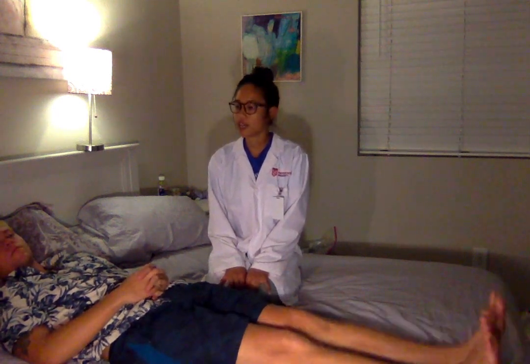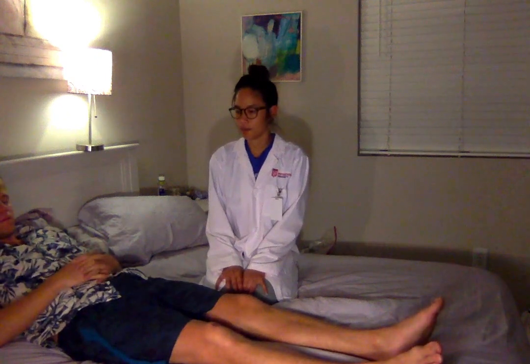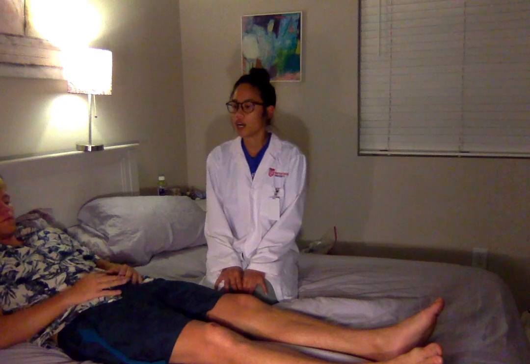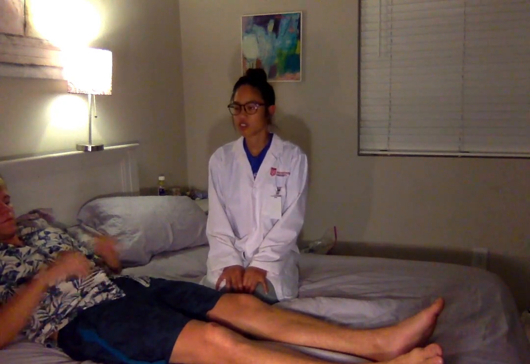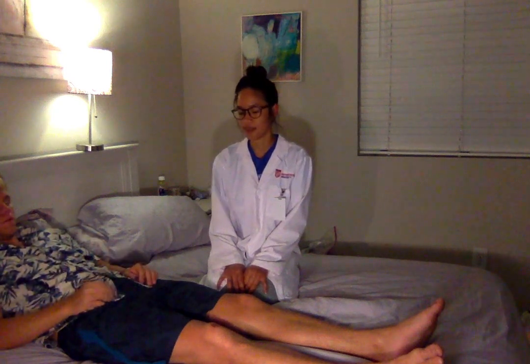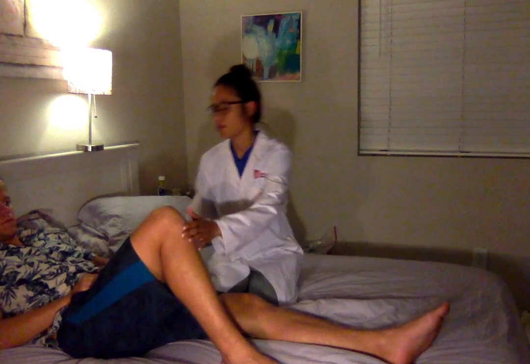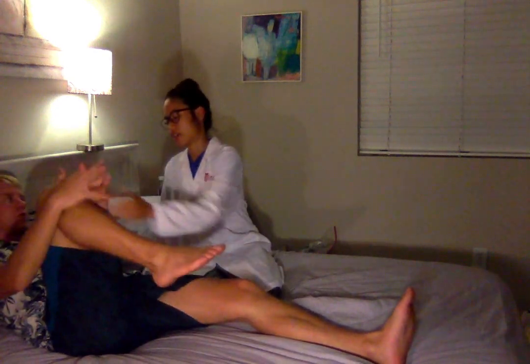The first one is called the Thomas test. Basically, this test tests for any hip flexion contracture. So I'm going to have you flex and bend your knee, and then pull it towards you and your abdomen.